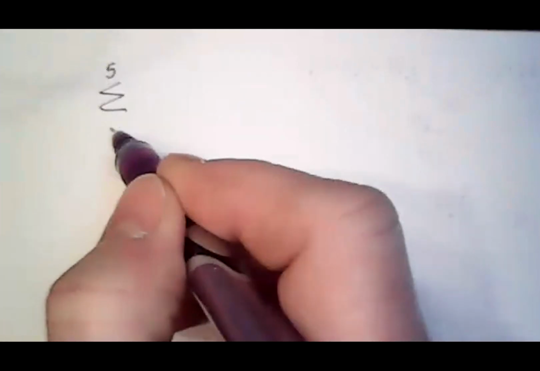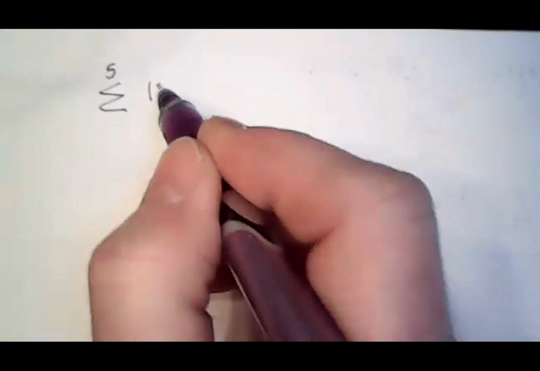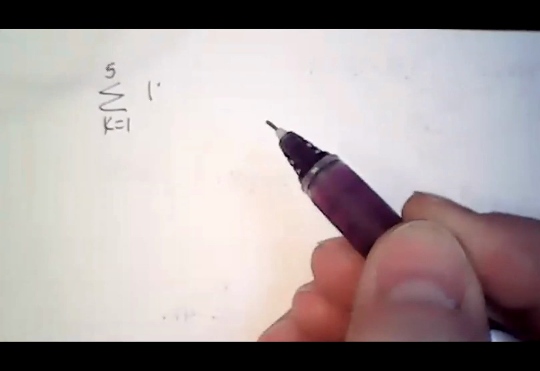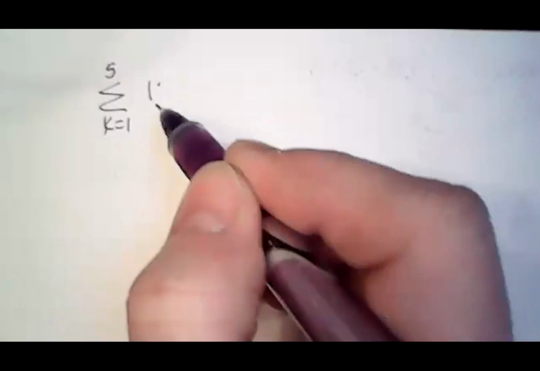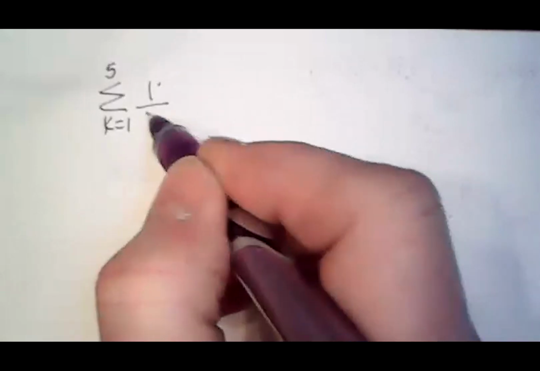I have one question from the assignment yesterday. I know it's so easy, but I did it like 3 times and I got the same answer every time, and I don't know what I was doing wrong. I believe it's one of those sigma notation ones. Yeah, so it's 5 on top, and then k equals 1. And the formula is 1 over 2k.